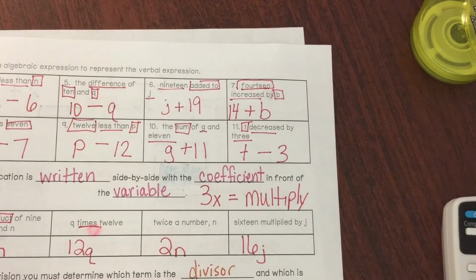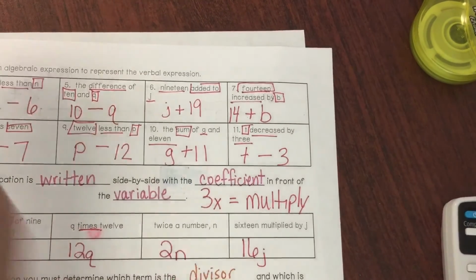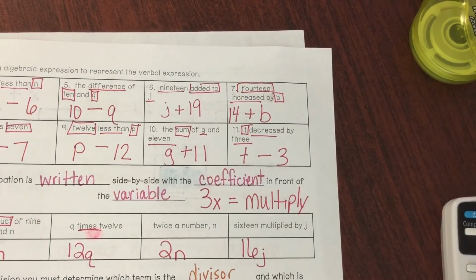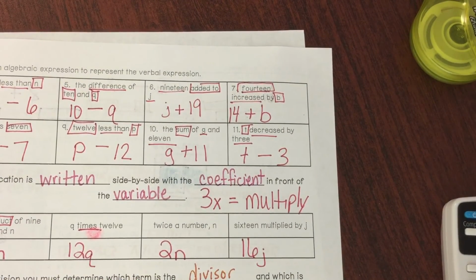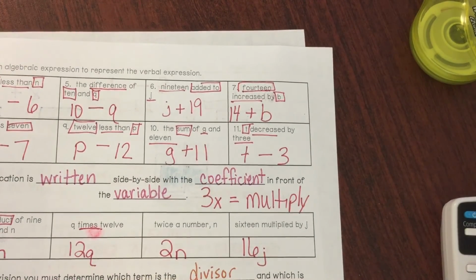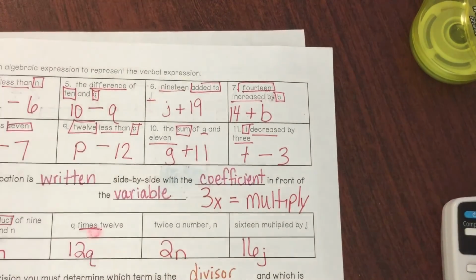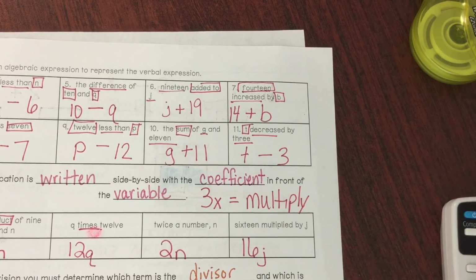So it's going to be k divided by 10. I can write this in a couple of different ways. K divided by 10. I can also write it in a fraction-looking way, k over 10, because we know that k over 10 means k divided by 10. So we can write it either way.